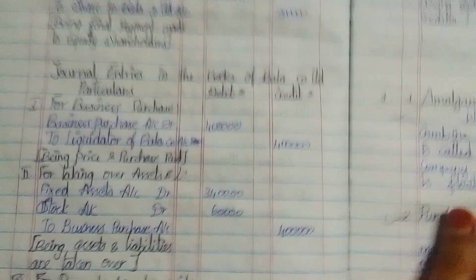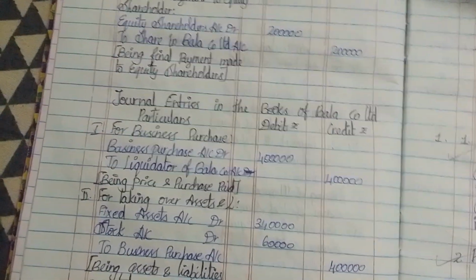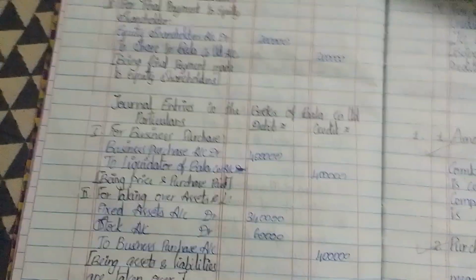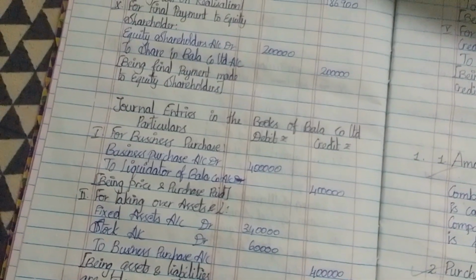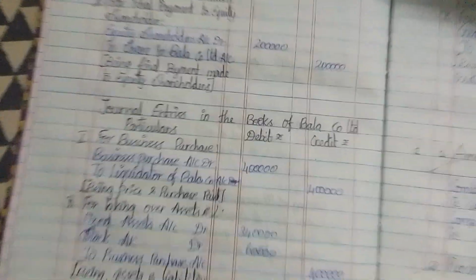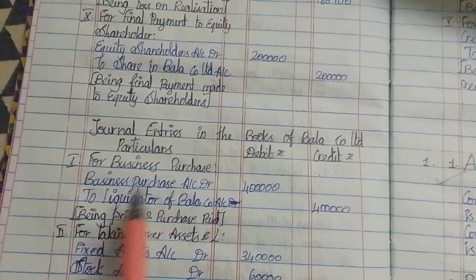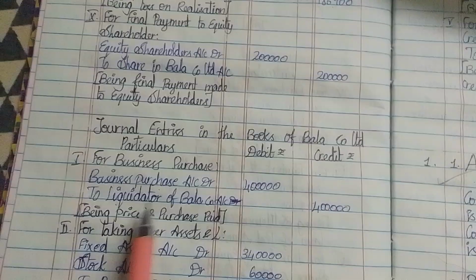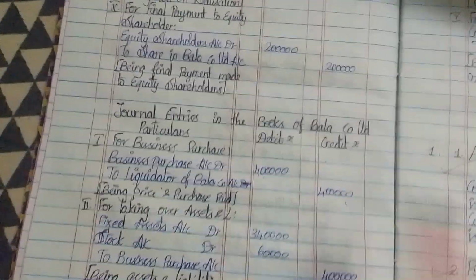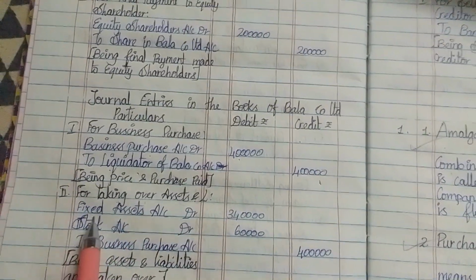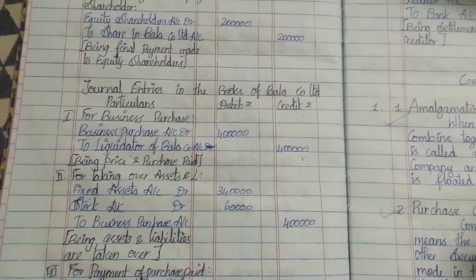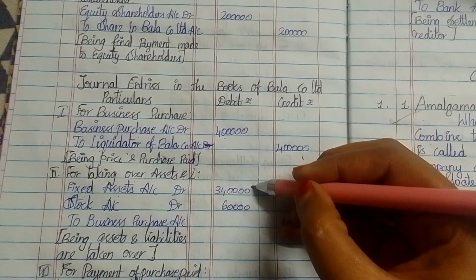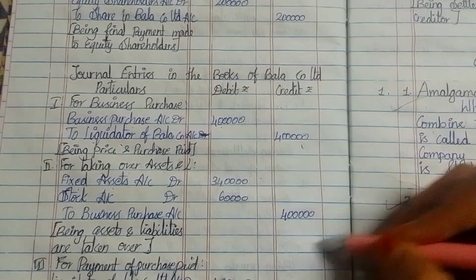Next, we are moving to the purchasing company journal. Purchasing company journal, we know it easily. First is the purchase consideration, the purchase value. Next is the asset and liability. Next is the payment, and if any expenditure is there or any creditor is there, we want to settle it. So, first one, for business purchase, business purchase account debit to liquidation of Balanco 4 lakh, 4 lakh. For asset takeover, fixed asset account debit, stock account debit to business purchase 3,40,000 plus 60,000. If you add, we will get 4 lakh.